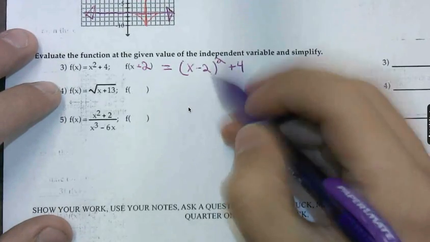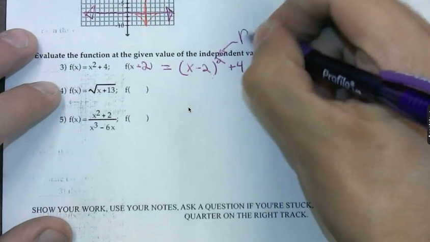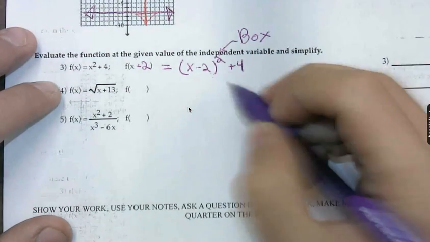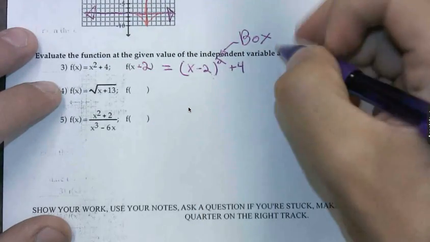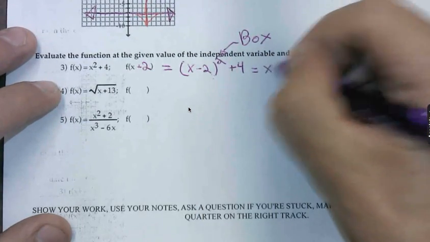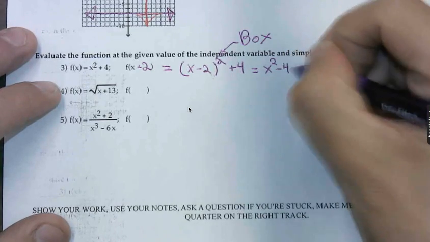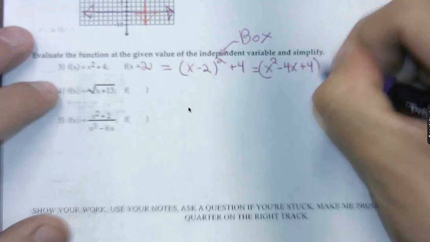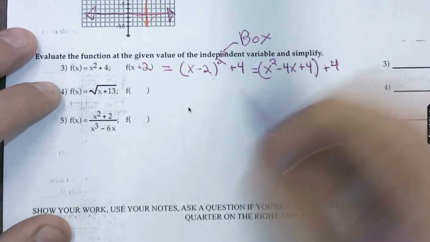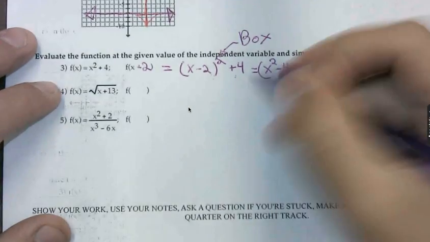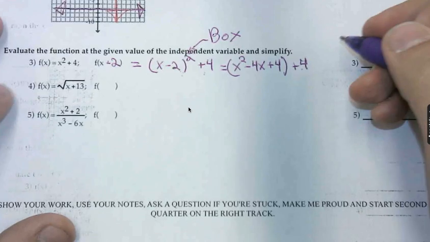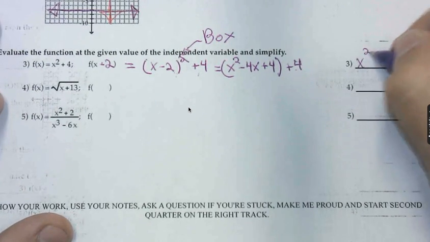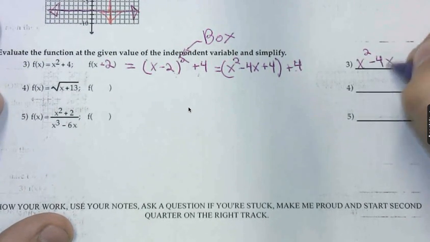So for this, you would want to use box method or foiling. If you box this out, you would get something to the effect of x squared minus 4x plus 4. And then don't forget that you're adding that 4 from out here. So if you take this all further, this will eventually get you x squared minus 4x plus 8.